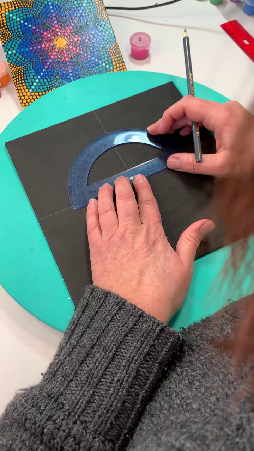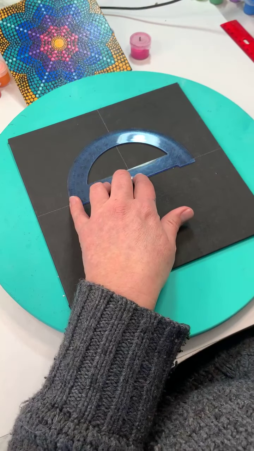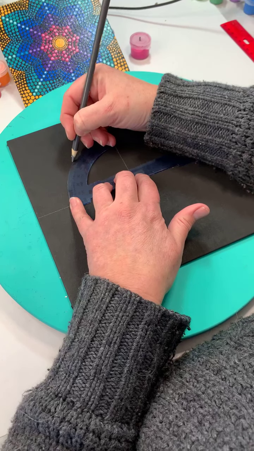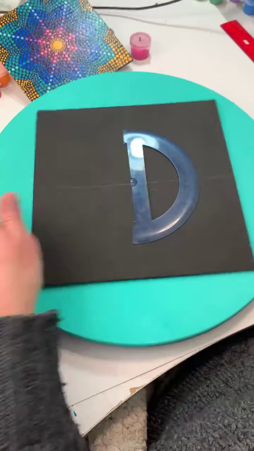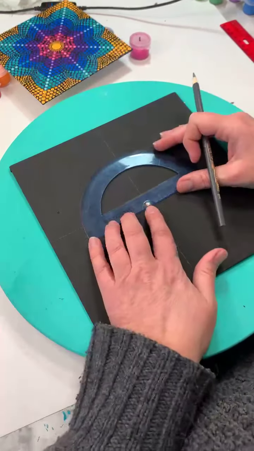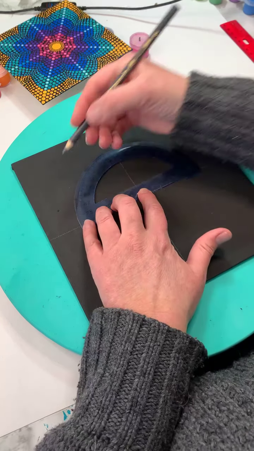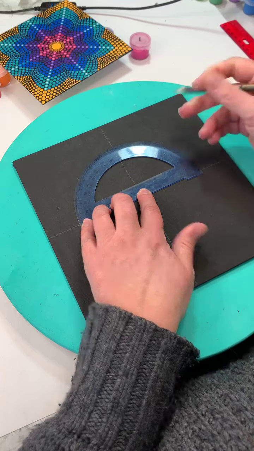So with my protractor, or you can just do corner to corner. If you don't have a protractor, that's okay. You can eyeball it again. It's not a huge deal. So I'm going 45 on each side, and then I'm going to spin it around, and I'm working with the Lazy Susan today. I haven't worked with the Lazy Susan in a while, but it's fun. Okay, and then we've got 45, and then 135 over here.